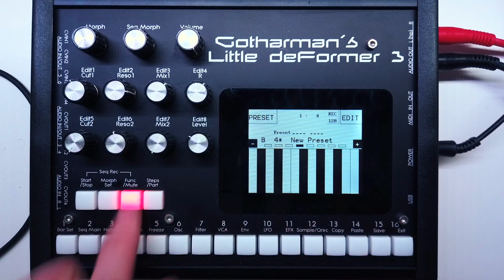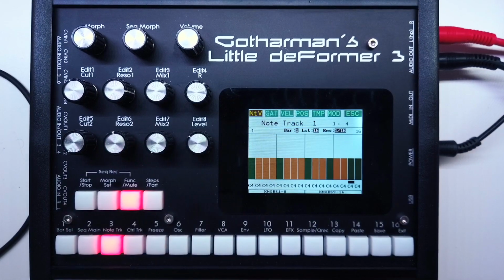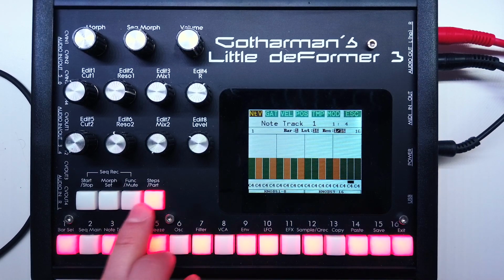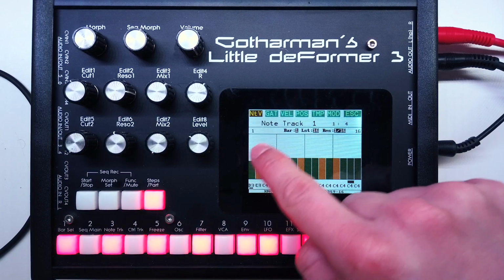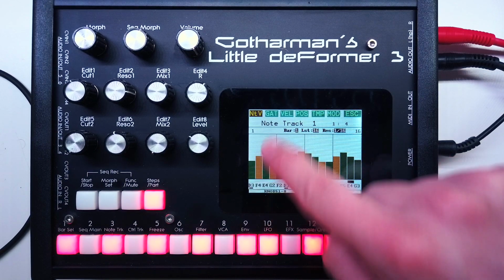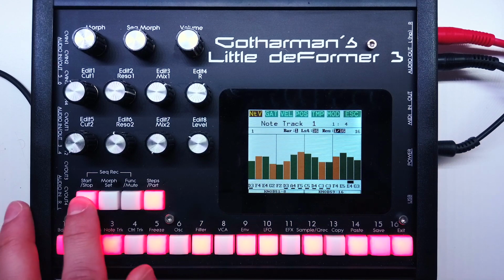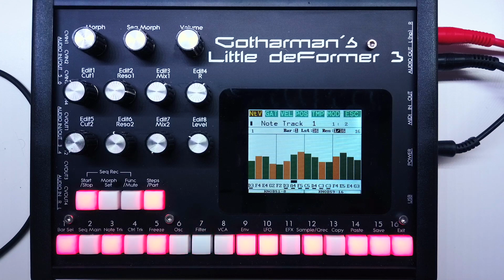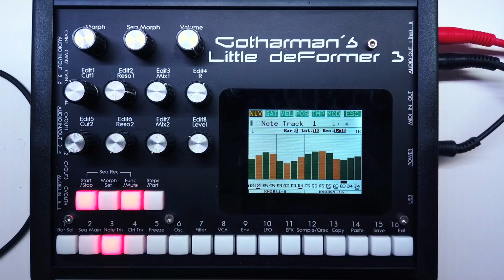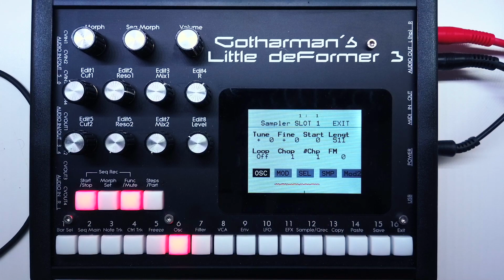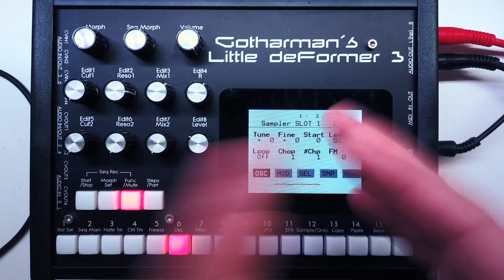So we could now easily go into the note track menu, and there again we have our bars, and then we could just add a couple more steps maybe, and then just draw something with our fingers. And the green bars are the ones with active steps, with active triggers, and the notes then adjust which sample chop we're playing. Okay, and if we switch to the oscillator menu again, we can now see the cursor jumping around according to the sequence we entered.